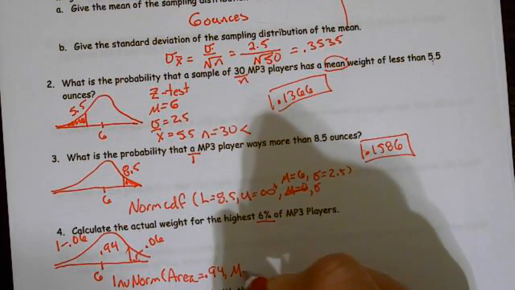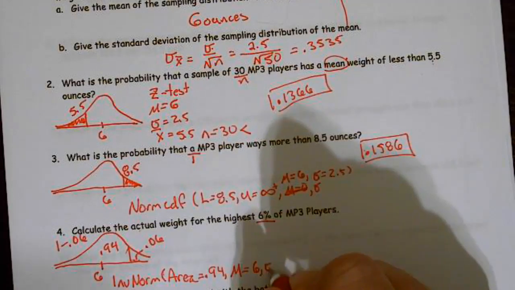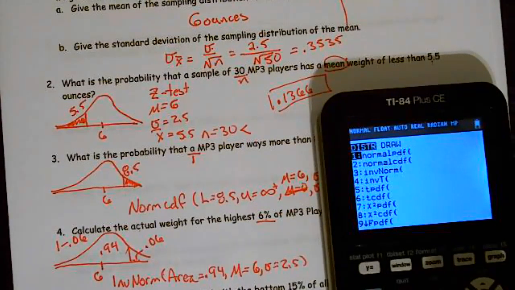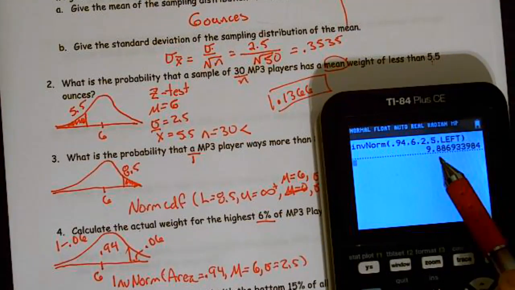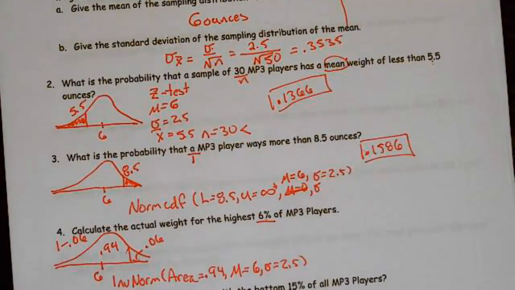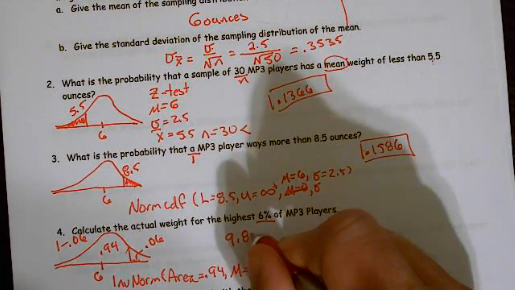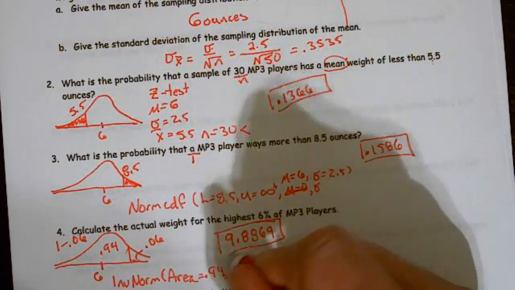Then it's going to ask for a mean, and since it's actual values, we're going to use the actual mean of 6, and the standard deviation of 2.5. So here we go. Second vars, inverse norm, area 0.94, mean 6, standard deviation 2.5. Going from the left, we end up getting 9.8869, and that makes sense because we're up above 6. So our answer, 9.8869. Shouldn't need to tell you this, but always 4 decimal places.